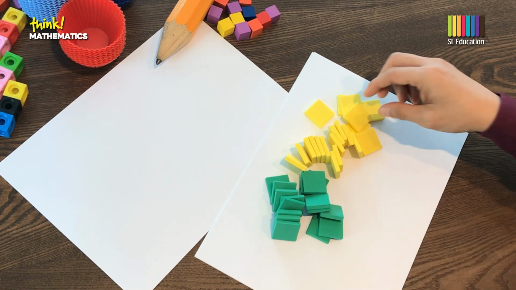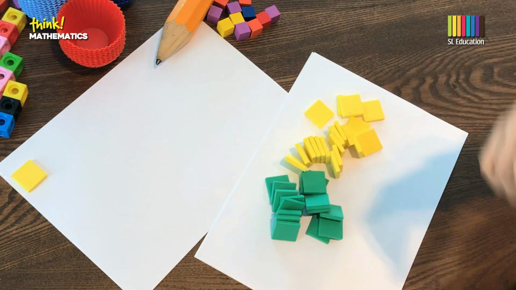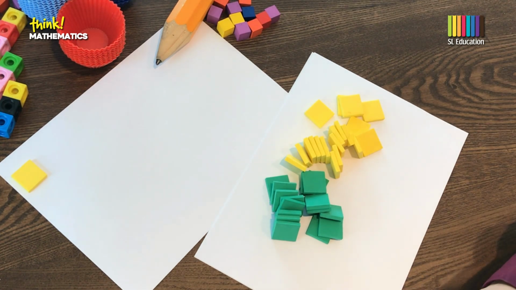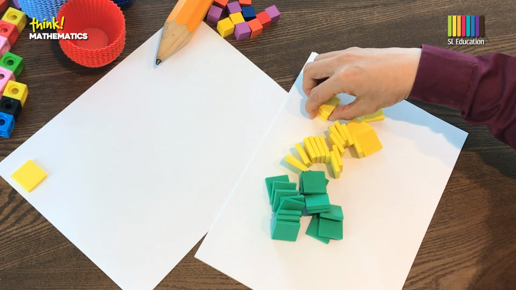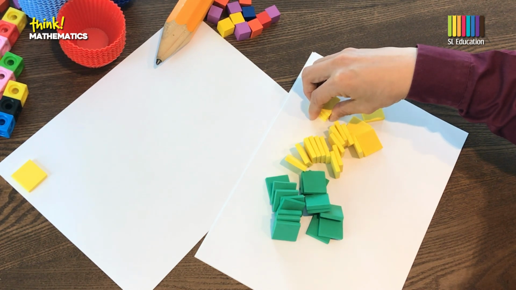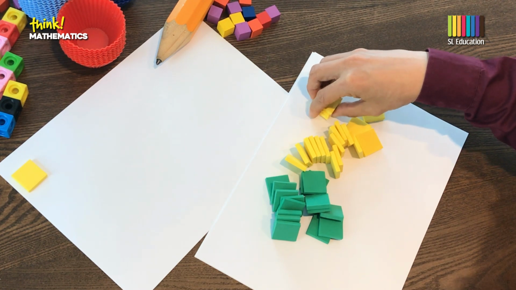Method 1. Let's use concrete materials. One square tile to represent one cupcake. Let us try to show 24 cupcakes and then figure out what is 2/3 of 24 cupcakes.